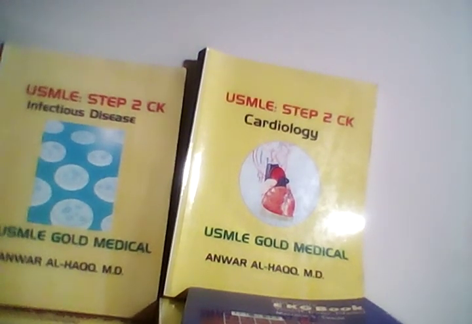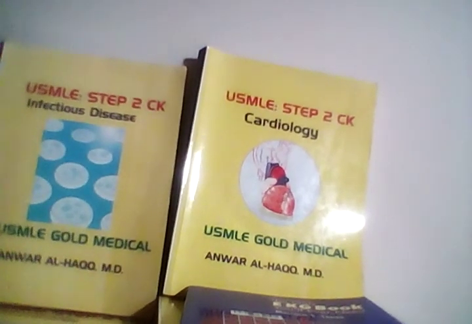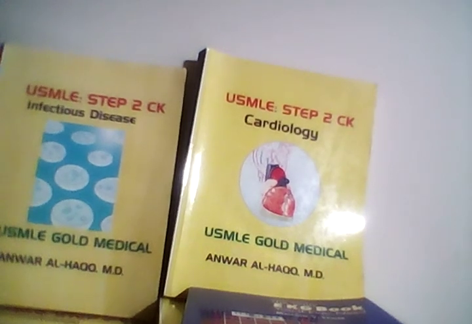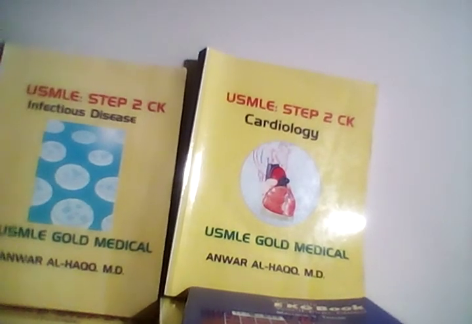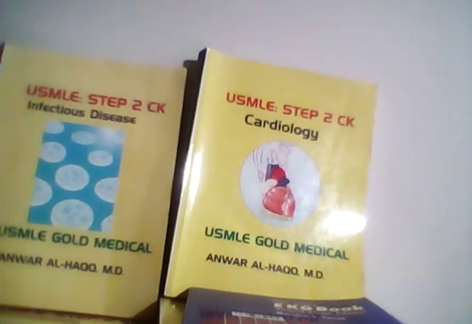So this is also a distinction between deficiency of vitamin B12 and the macrocytic anemia due to liver disease, hemolytic disease, myelodysplasia.